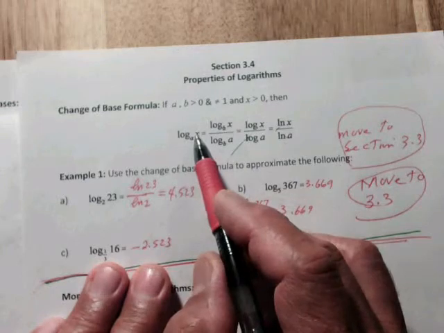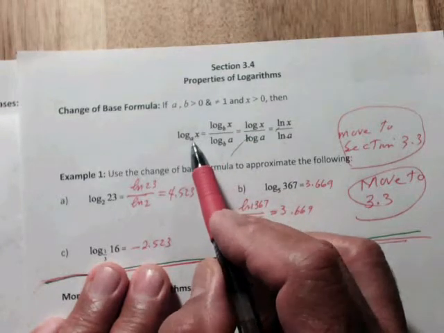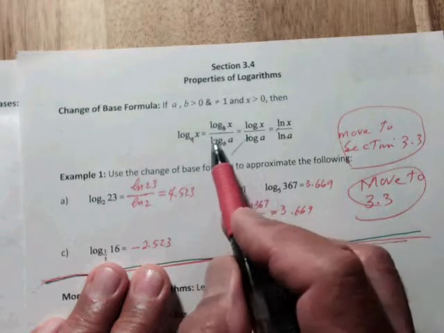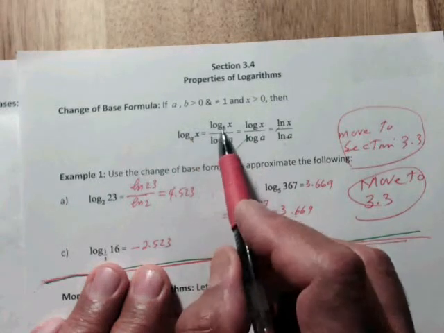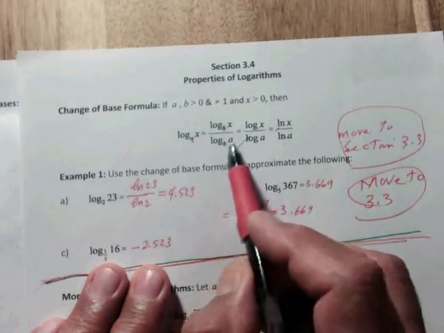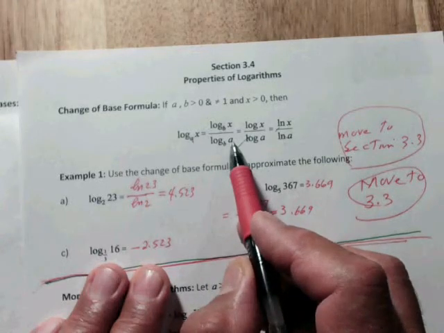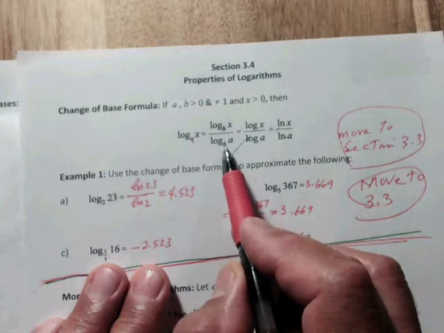If you have log x to base a, and you want to change your base a to another base b, you just say log of x to base b, divided by log of a to base b, the log of the old base to the new base.